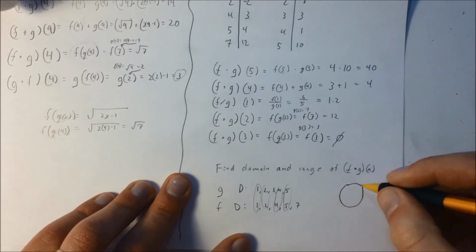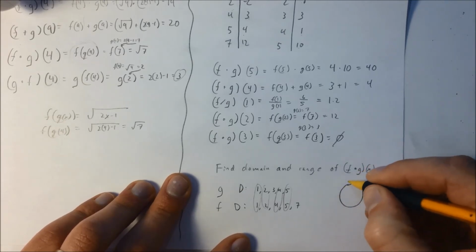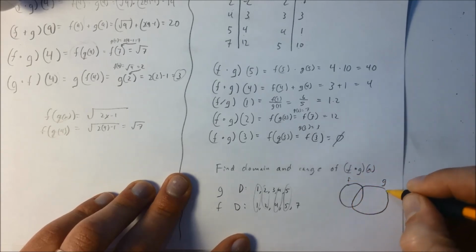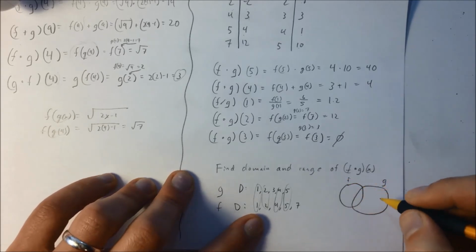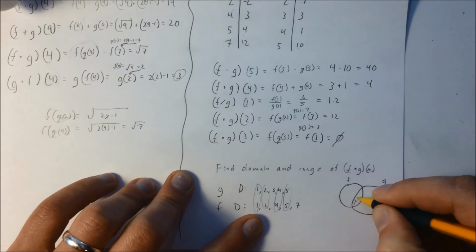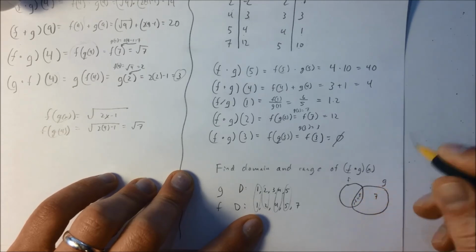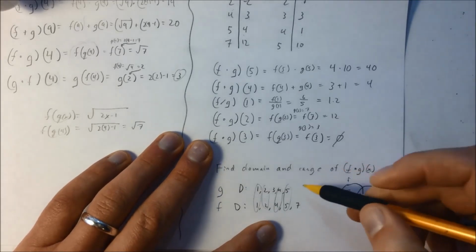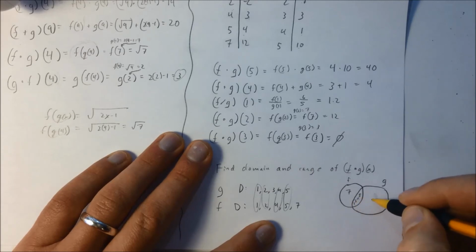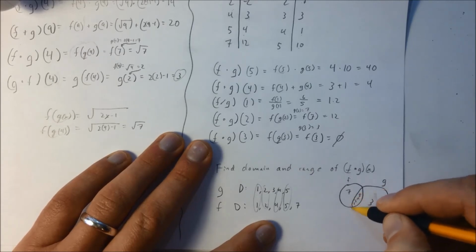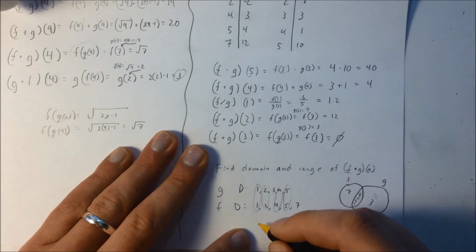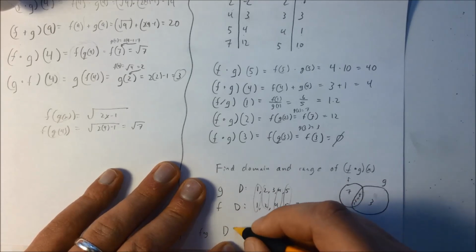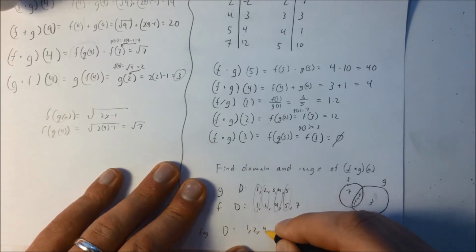If we went back to that chart over here, if this is f and this is g, f has the numbers 1, 2, 4, 5, and 7. g of x has the numbers 1, 2, 3, 4, and 5. Where they overlap, that's the domain of the new function. So the domain for f of g of x is going to be 1, 2, 4, and 5.